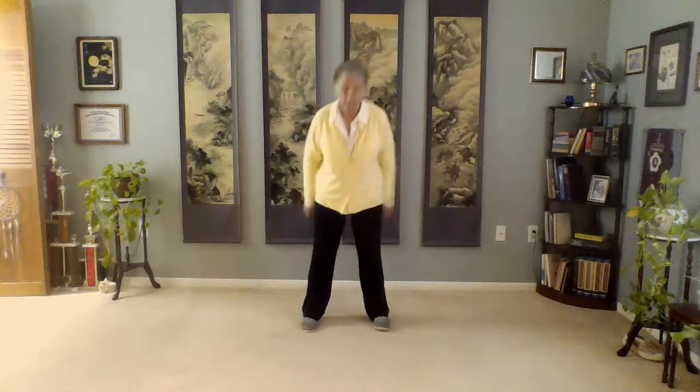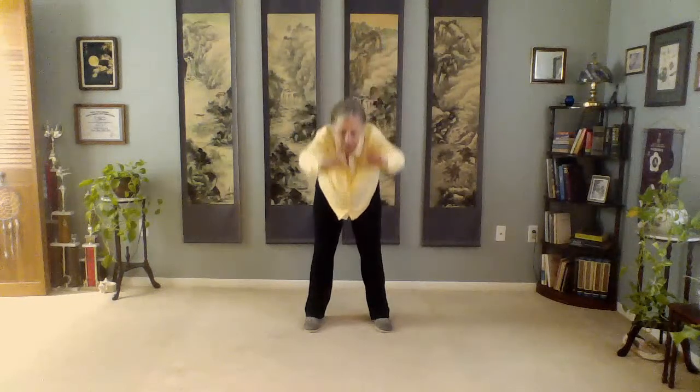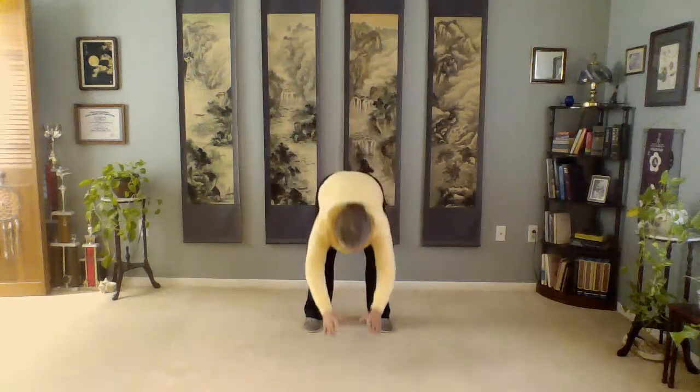All right, let's do basic stretch. Feet about shoulder width apart. Stand straight. Pull up through the crown of the head. Circle the front and back around to both sides. Up along the center line. Stretch out. Bend the knees.